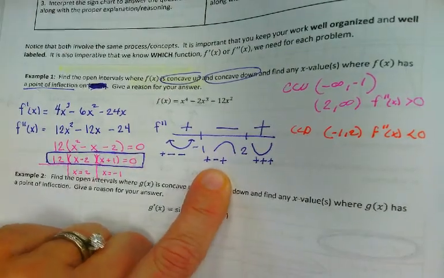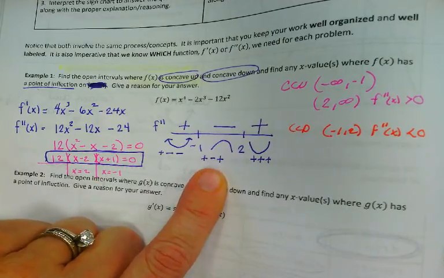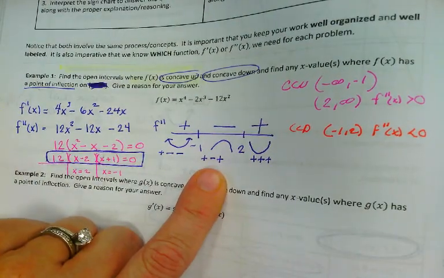So are we not using brackets anymore? Correct. So increasing, decreasing is a bracket 100% of the time. The rest of this is going to be parentheses. Good question, Mace.